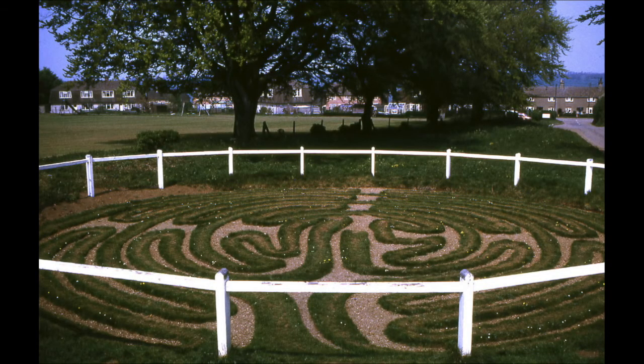Here is an example of an old maze, since I couldn't find a picture to show the Shepherd's Race. This is an example of another turf maze from Wing, Rutland, England. This is simply called the Old Maze, and it is a sharp design. But here you see you walk on the grass, and there is some gravel in between, separating the pathways.